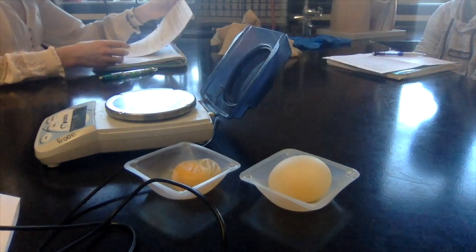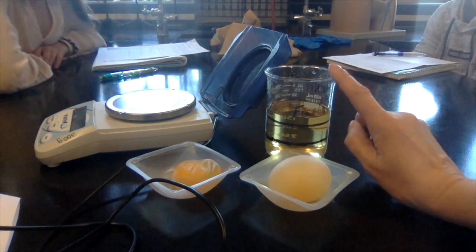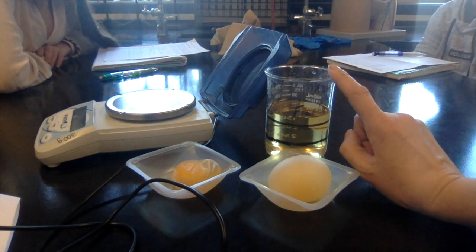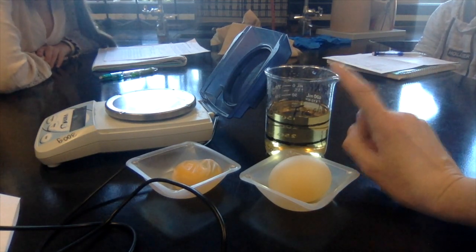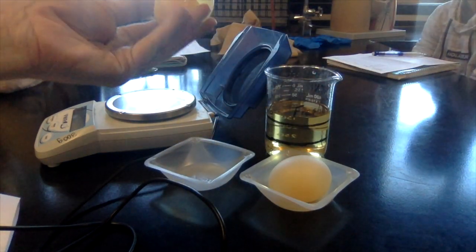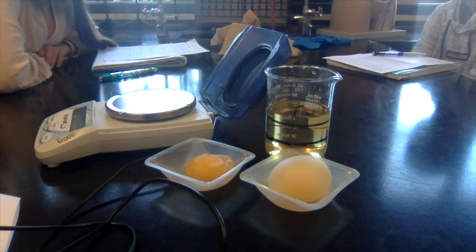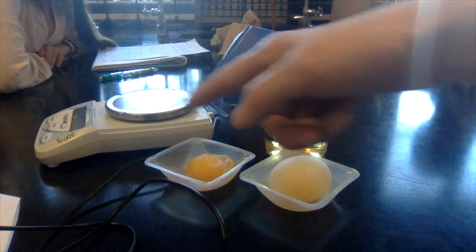More water. So water left the egg and went into the beaker. Okay, that's why the egg's like soggy. Yep. So it's much smaller. It's lost quite a bit of water. All right, so what method of transport? Osmosis. Okay. All right. Record your mass.